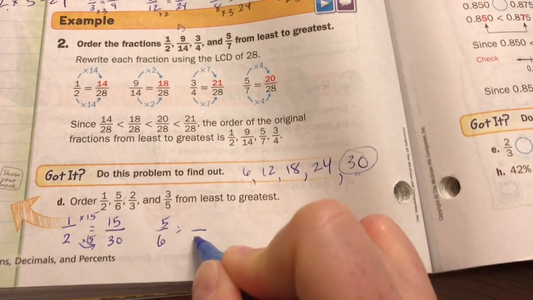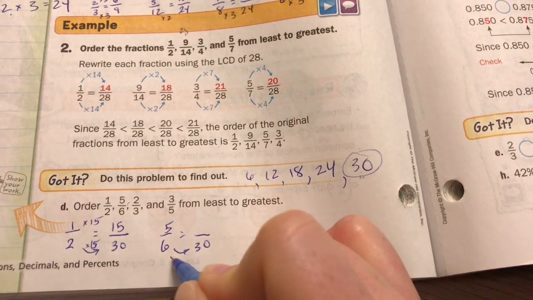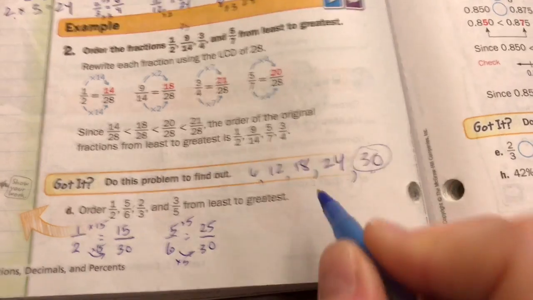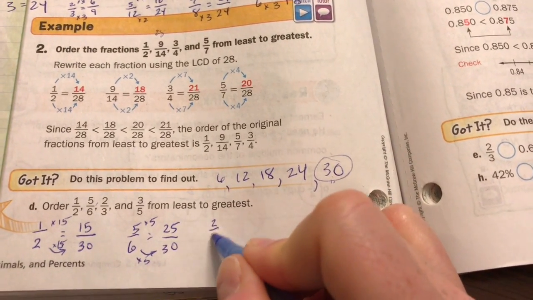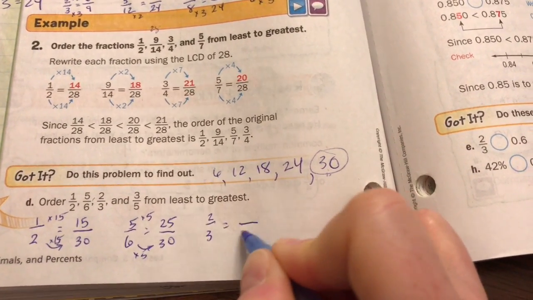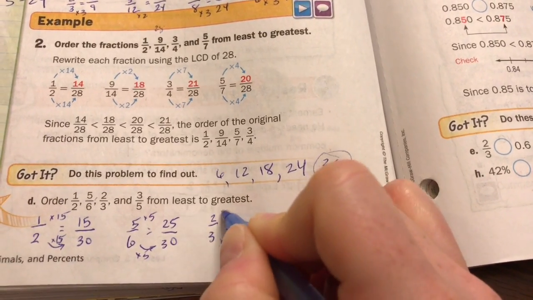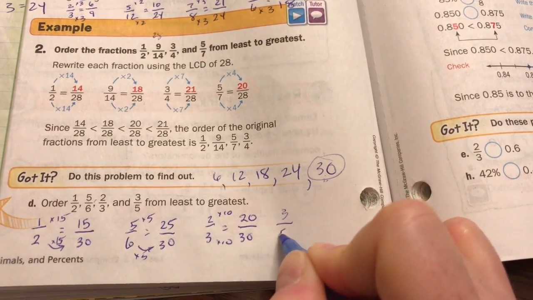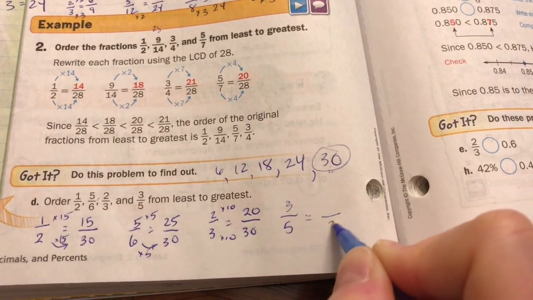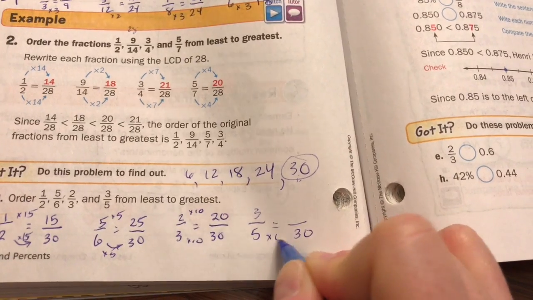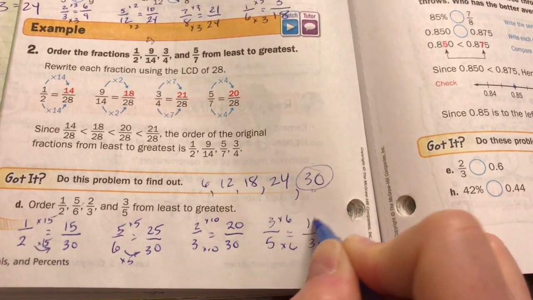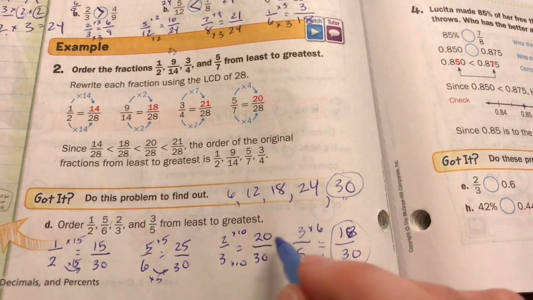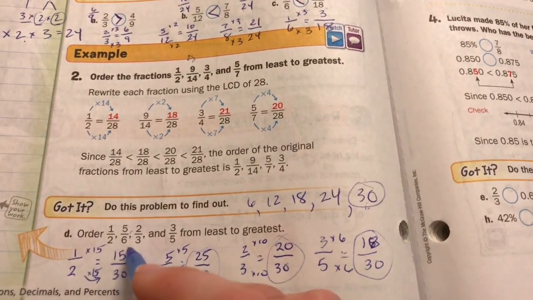5/6 is how many 30ths? 6 times 5, 5 times 5, 25. 2/3 is how many 30ths? 3 times 10, 2 times 10. And then 3/5 is how many 30ths? 5 times 6, 3 times 6. Oh, sorry, 18. So 18, 20, 25, and 15.